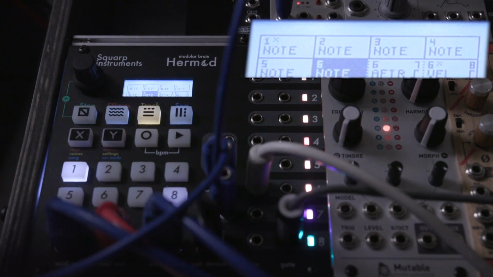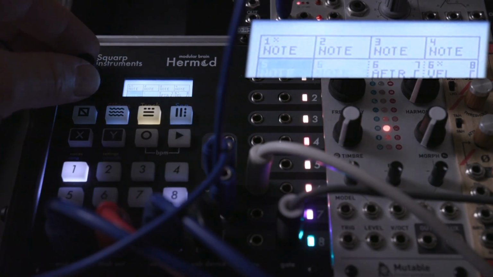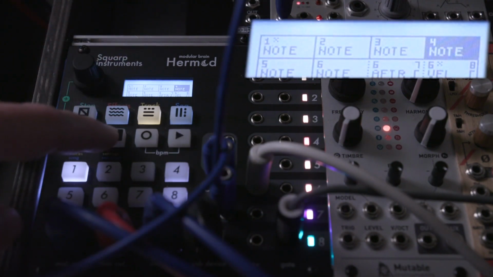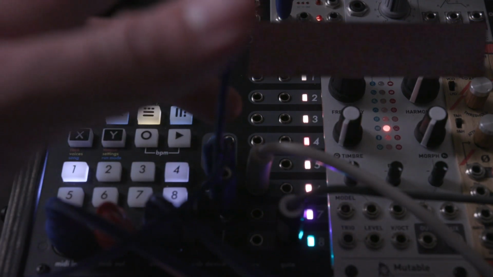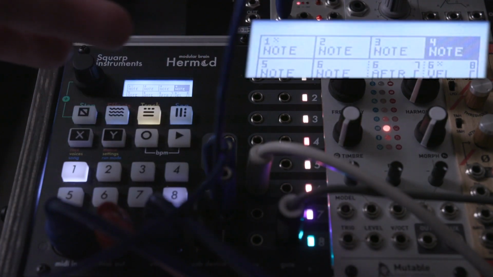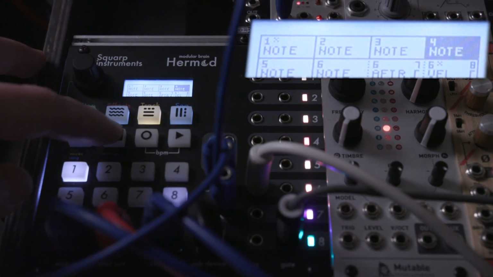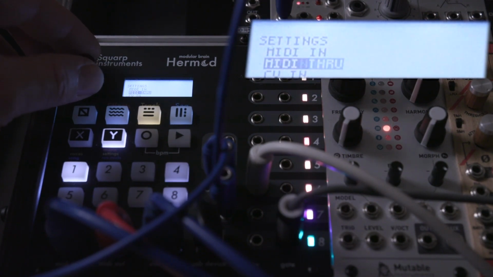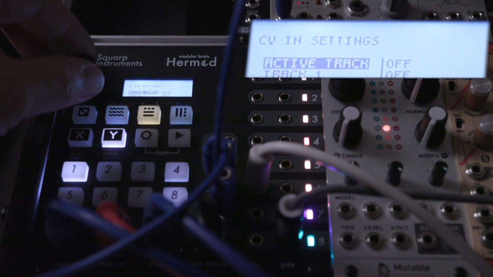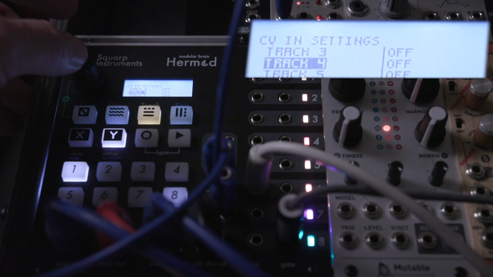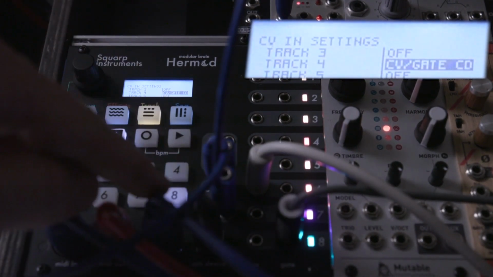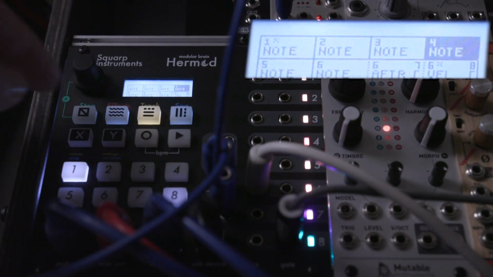Another thing you can do, so coming back in track mode, on track 4 I have a Yamaha FM synth that's actually MIDI, so it doesn't have to be CV gate. You can use this type of scaling with any of your MIDI synth modules or synths as well. Come in, select CV in, go down to track 4 and set it to gate CD, which is where I have that running in.